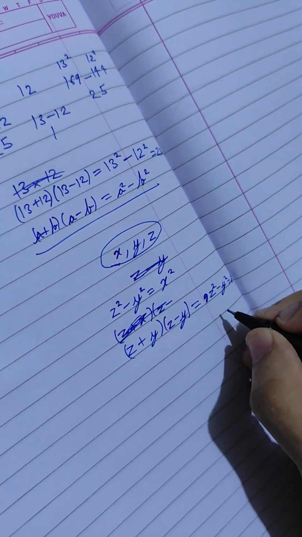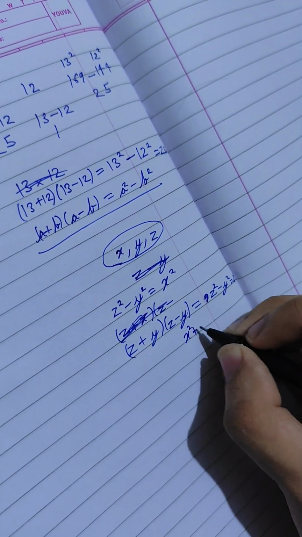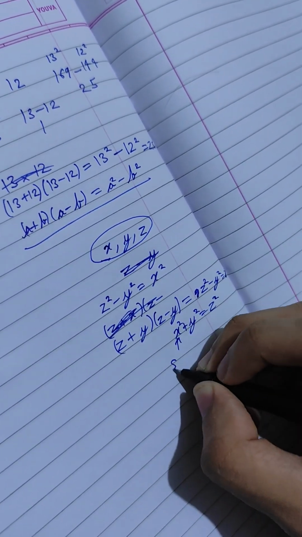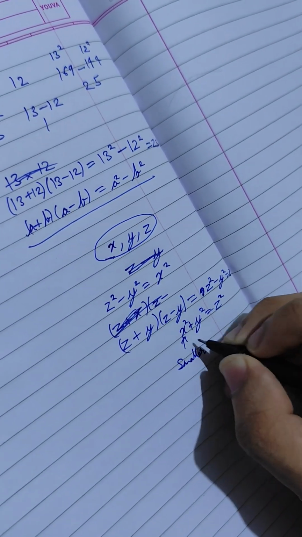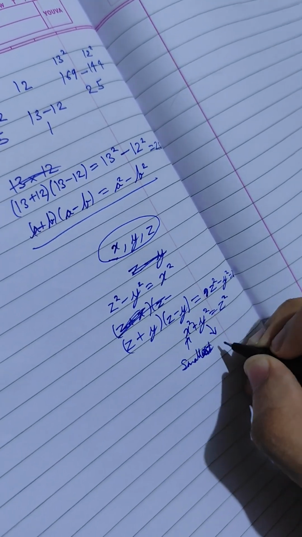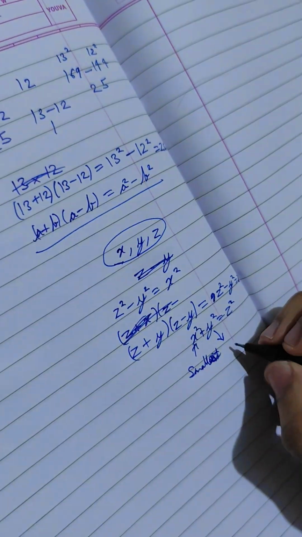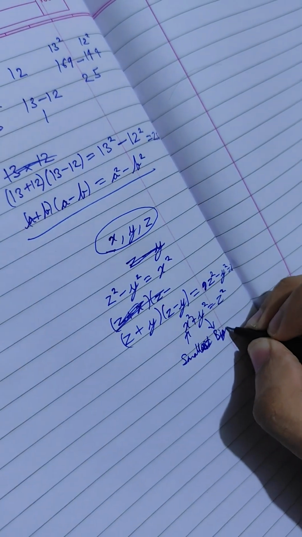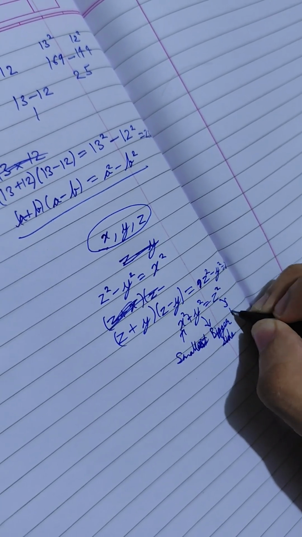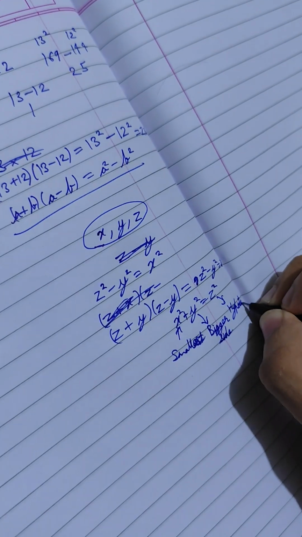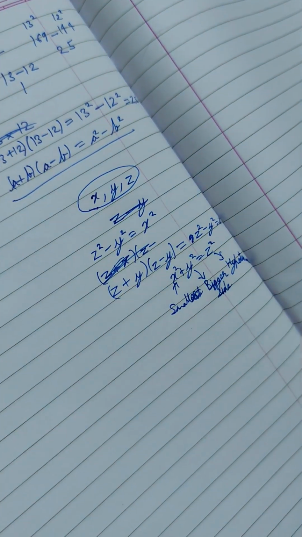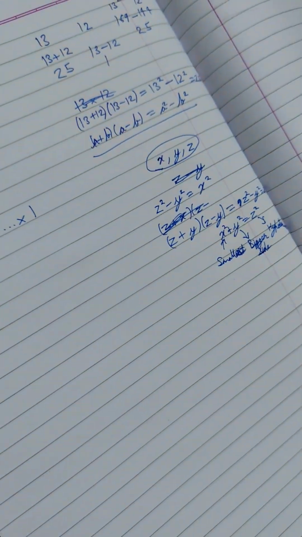And what is this? x square plus y square equal to z square. x is the smallest side, y is the bigger side, and z is the hypotenuse. Okay, hypotenuse, z square. Simple as that.